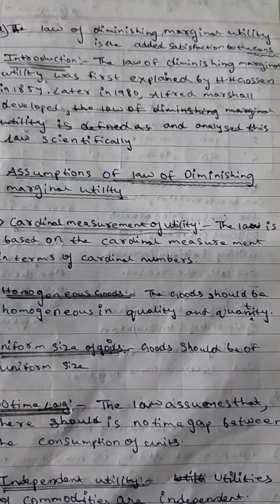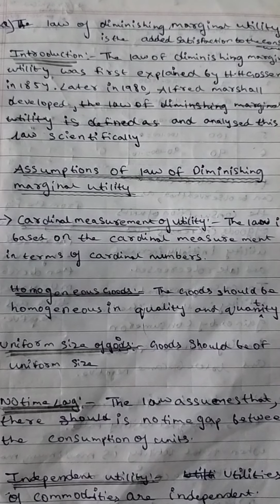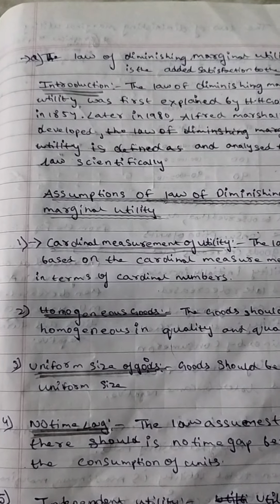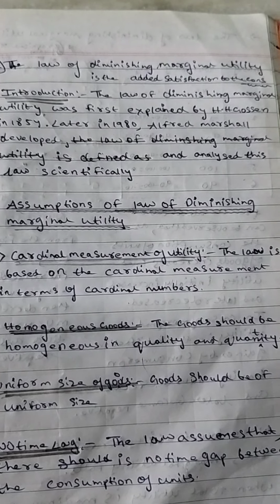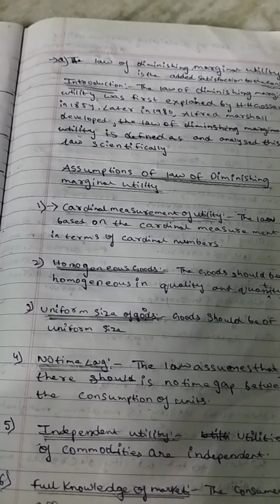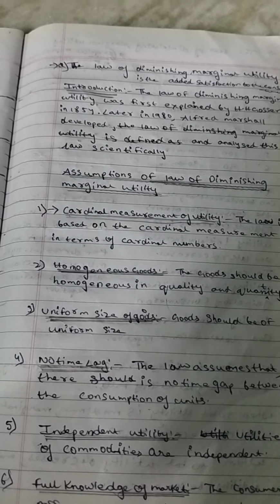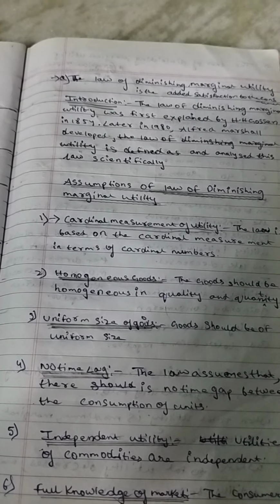Today in this video, I am going to explain the law of diminishing marginal utility. Diminishing means decreasing, marginal means additional, and utility means adding satisfaction to the consumer. The law of diminishing marginal utility says that the marginal utility from each additional unit declines as consumption increases.